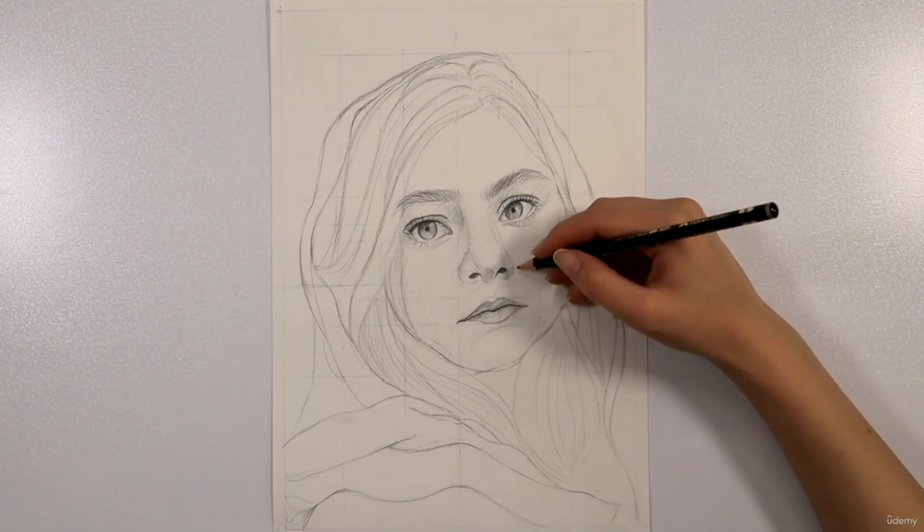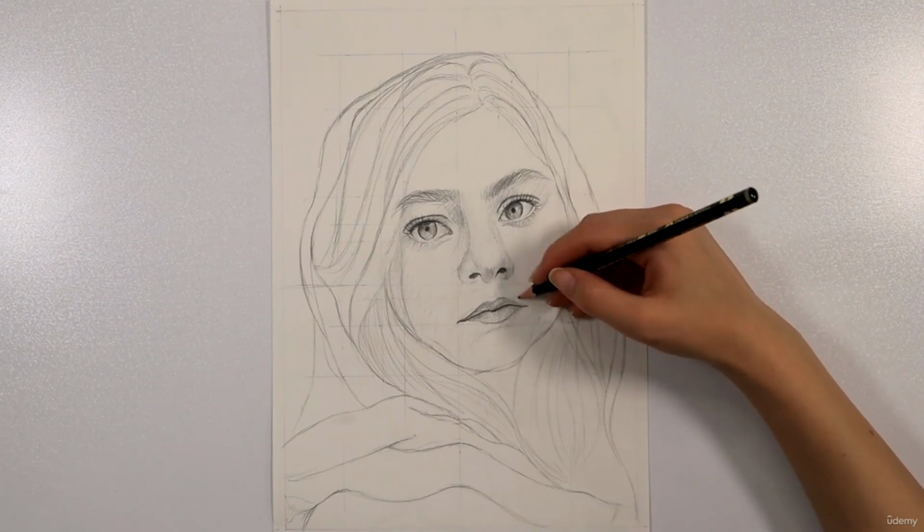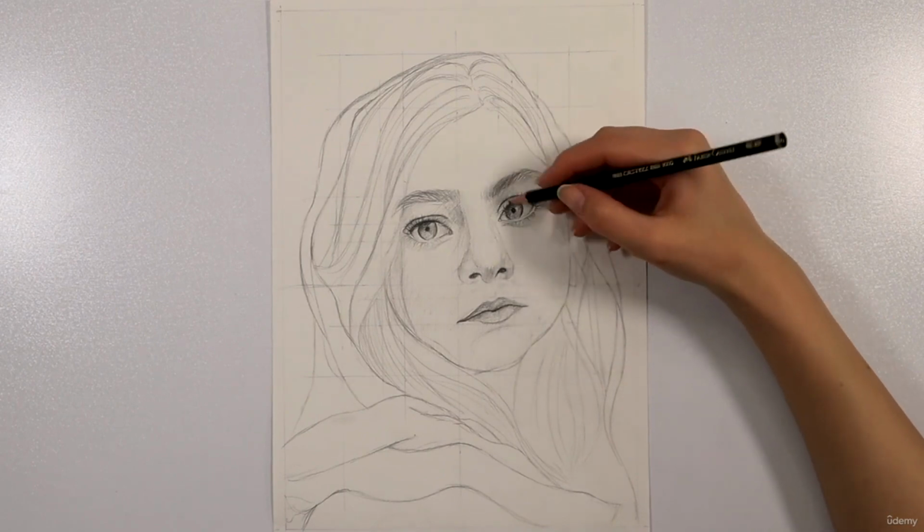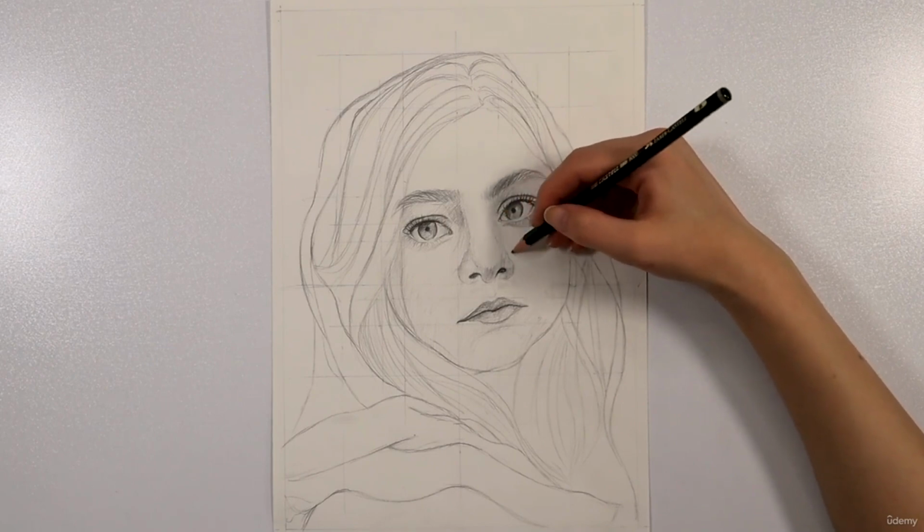Now remember, the more you practice, the easier all of this will come to you. You'll be quicker, you'll be more confident, but just keep practicing.